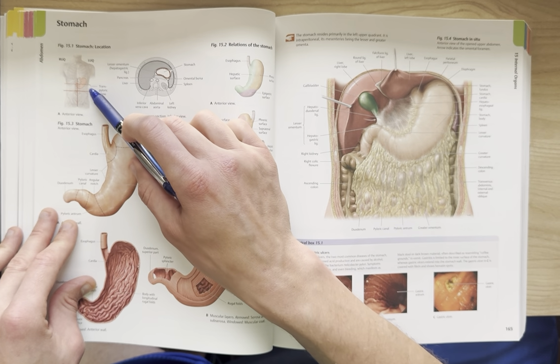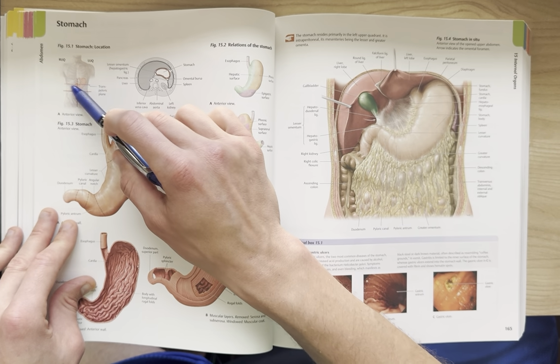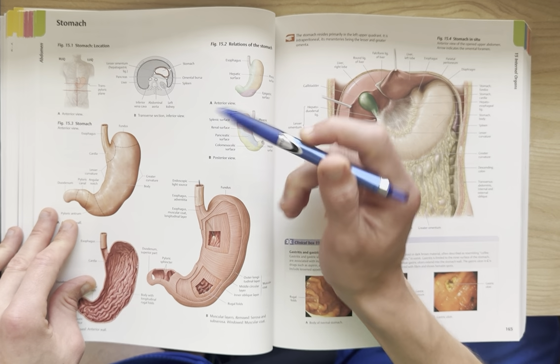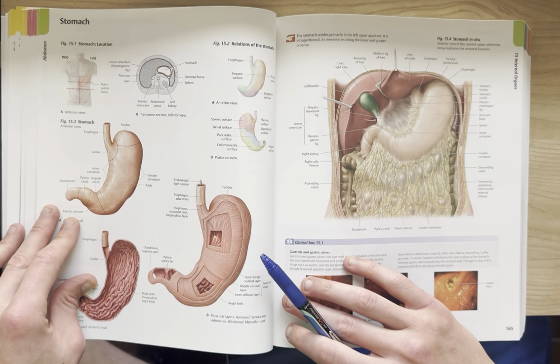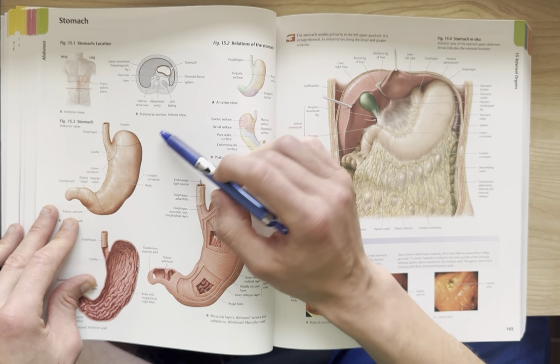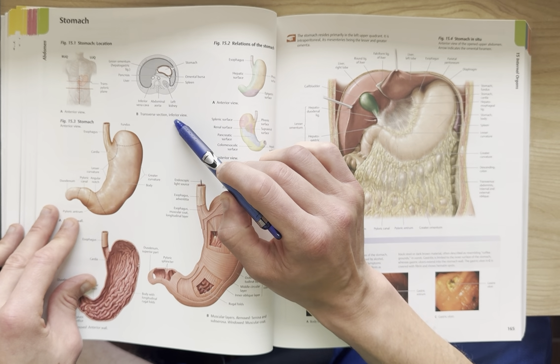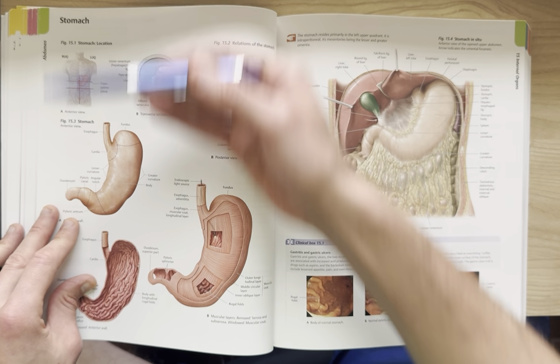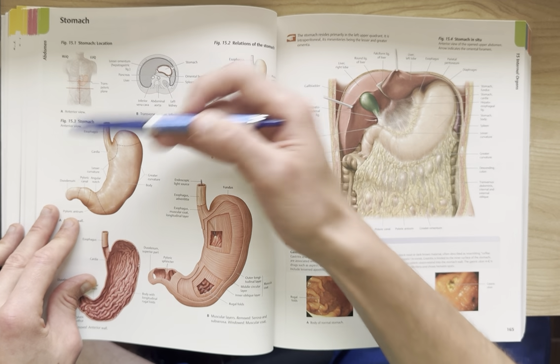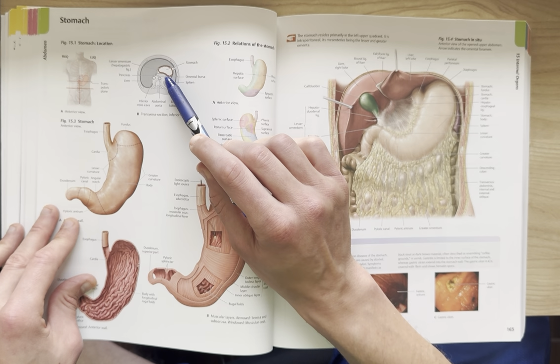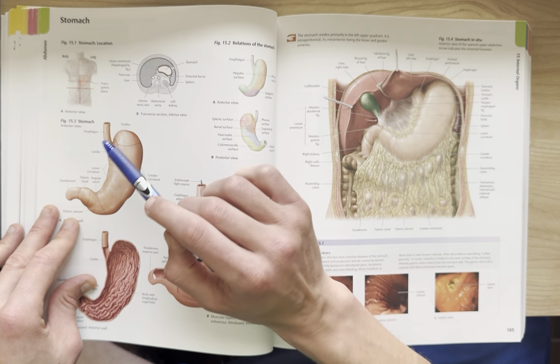And then this is just showing the transpyloric plane, which is just another dividing line for some structures when you're orienting yourself, especially on imaging. And now we've got a transverse section, inferior view. So we've cut the body in half and we're looking up from the bottom. So here's the stomach, again in the left upper quadrant.